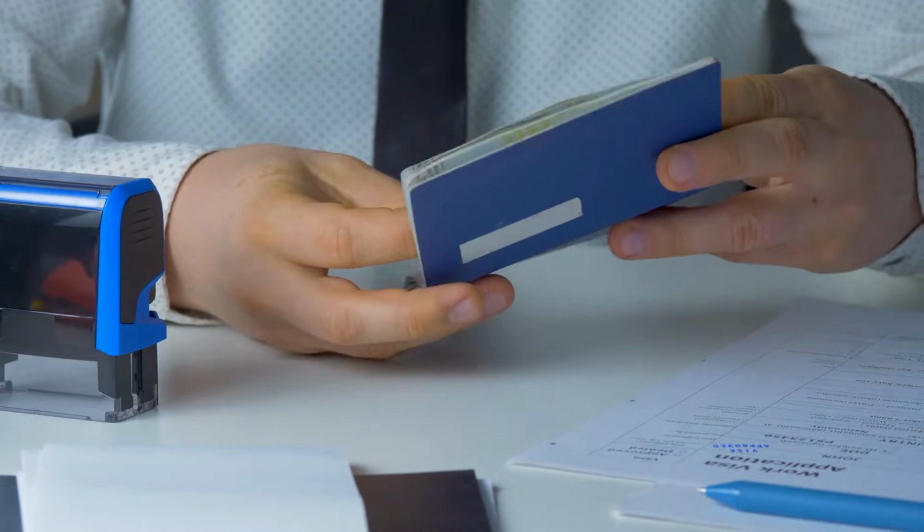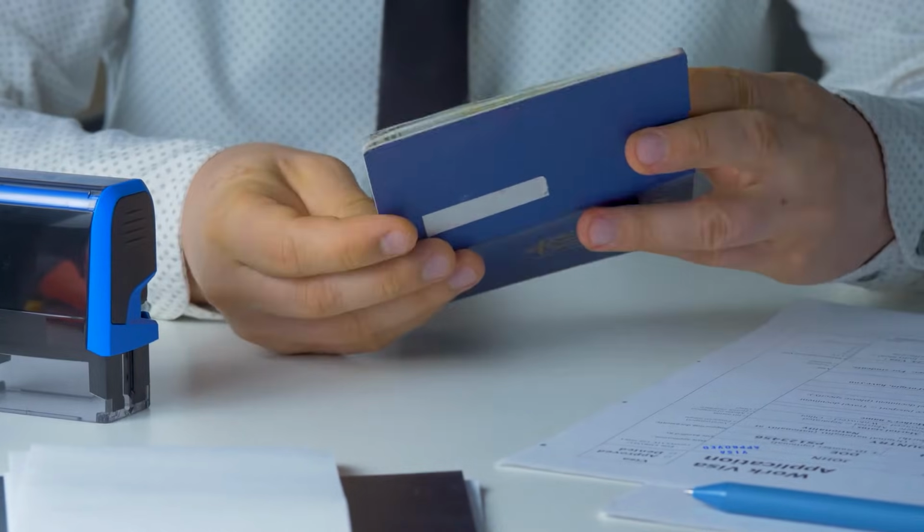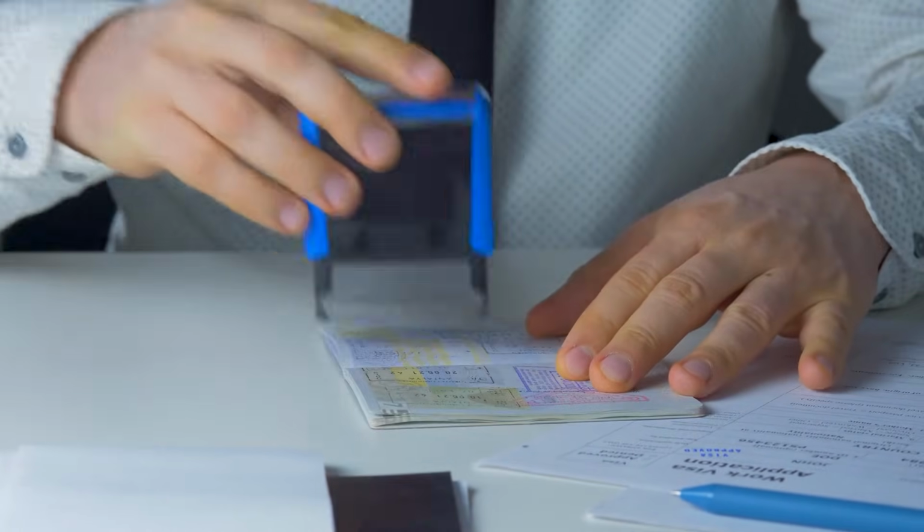This not only reduces the administrative burden on your applicants, but it can also speed up the overall processing time, making it faster and simpler to bring talent on board.